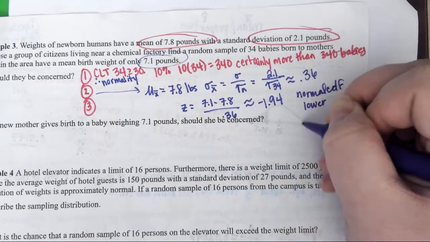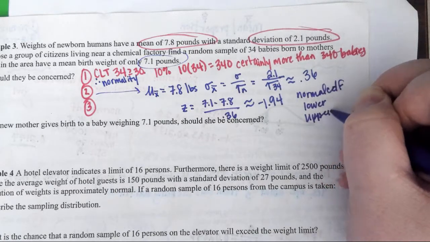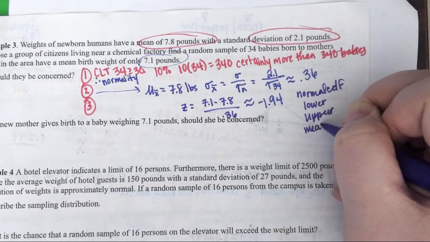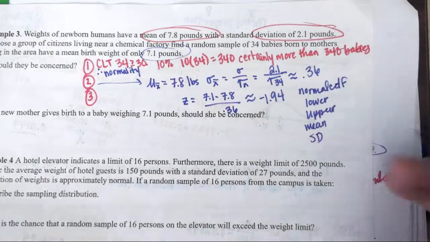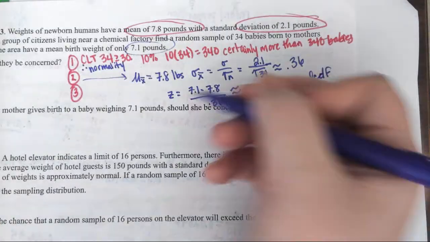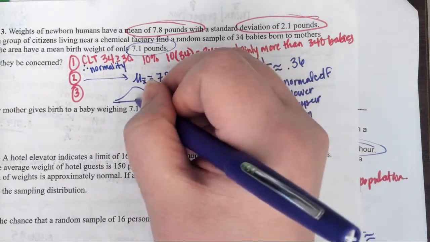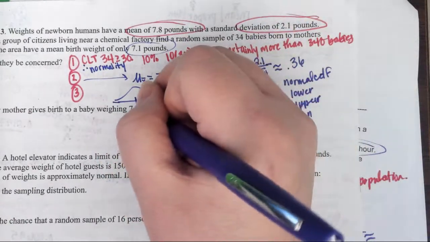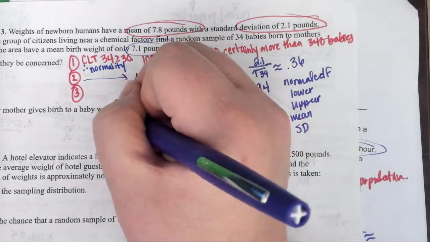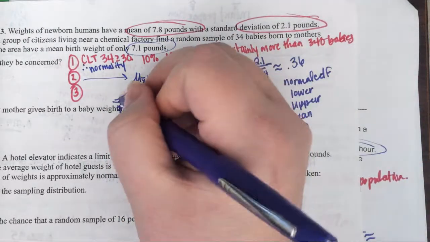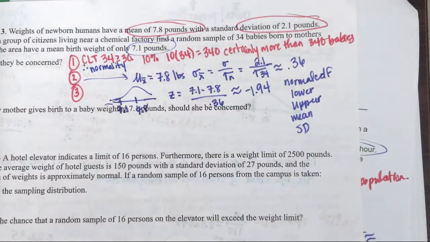Normal CDF: lower, upper, the mean, the standard deviation. Now it really might help this time to draw a picture, because if we're at 7.8 as the normal mean and we're down here at 7.1, we've got to be careful about which way.